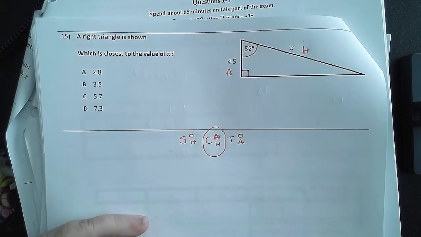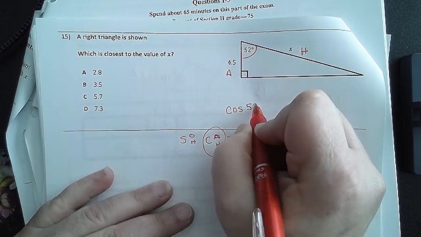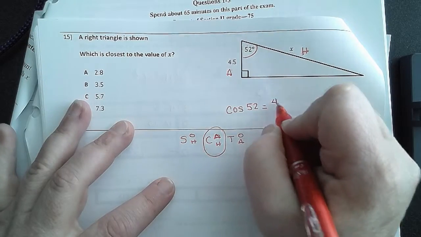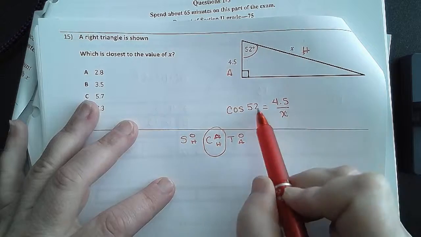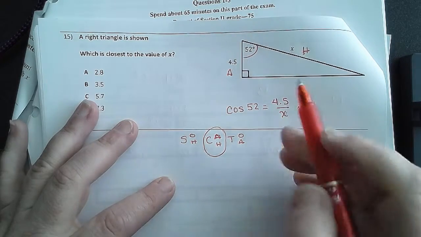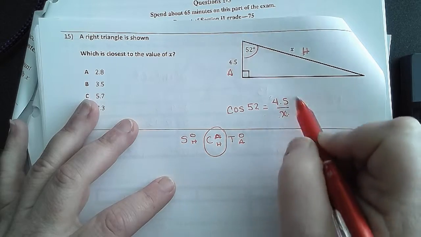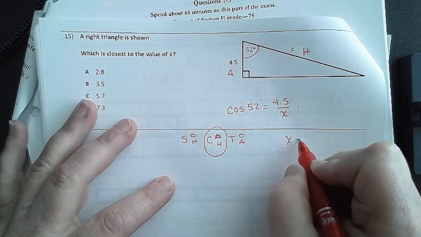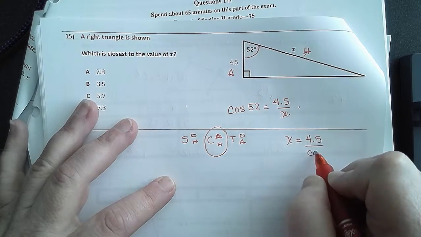So I remember that the cosine of 52 is equal to the side adjacent, which is 4.5, divided by the hypotenuse. Now I don't know what the hypotenuse is, but one of the keys when you're solving for x is you can multiply both sides by x, but the way I do this is I remember that x is equal to 4.5 divided by the cosine of 52.